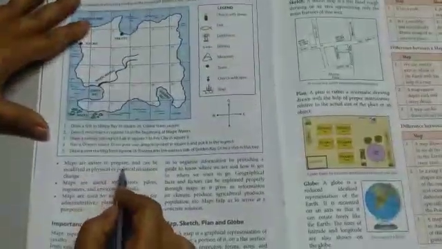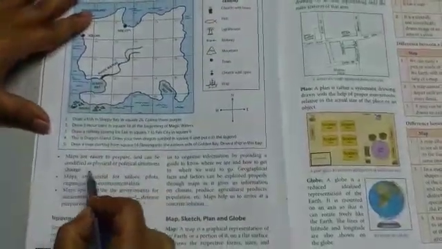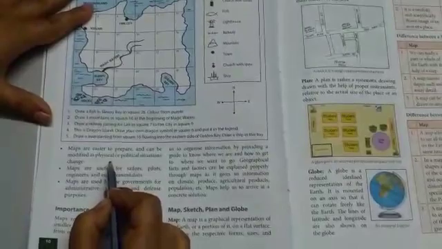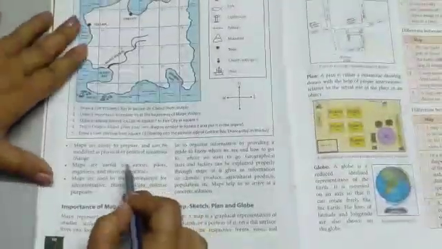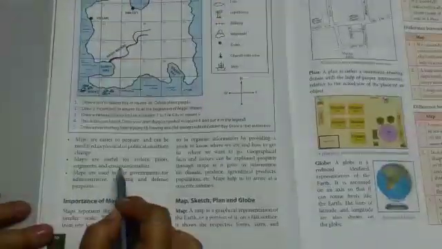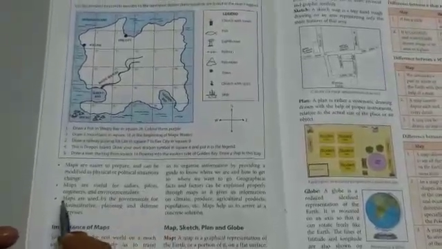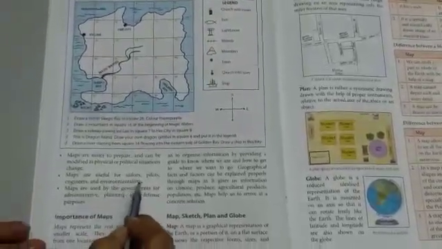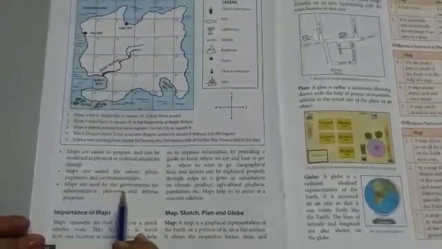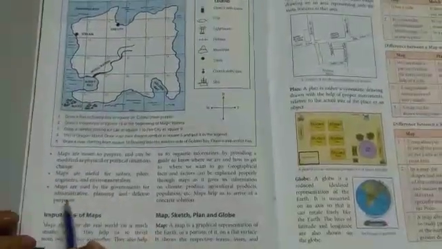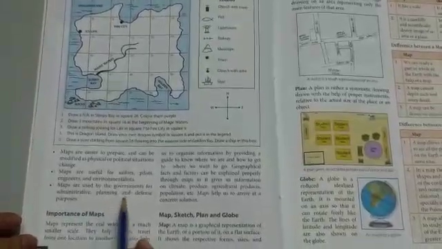Maps are easier to prepare and can be modified as physical or political situations change. Maps are useful for sailors, pilots, engineers, and environmentalists. Maps are used by the governments for administrative planning and defense purposes.